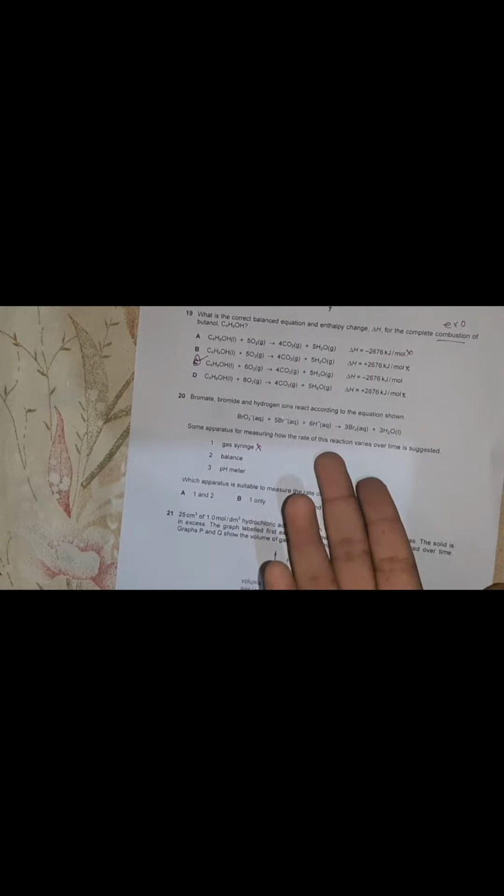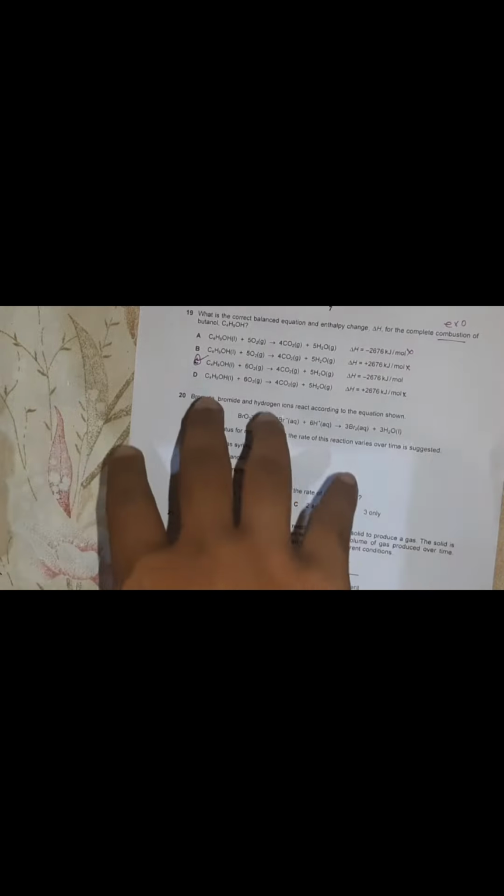Balance: we use a balance to measure mass, and in a rate of reaction the mass must be changing. But in this reaction, nothing is escaping from the vessel. All are liquids, and every liquid stays within the vessel. So there would be no use of a balance or mass in measuring the rate of reaction.